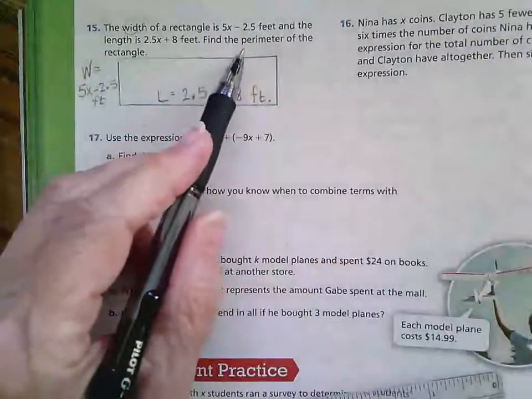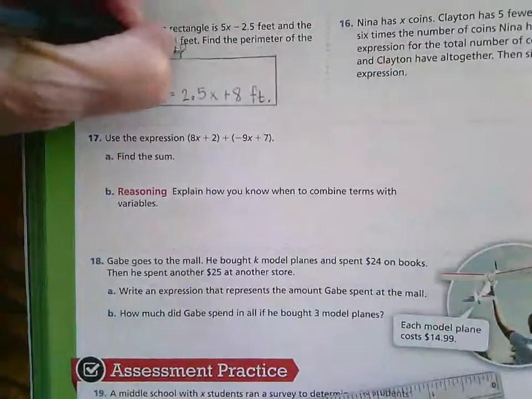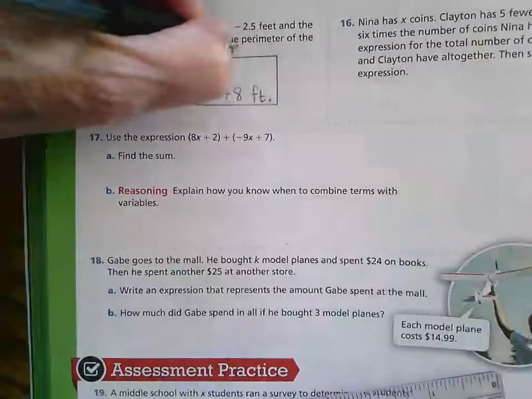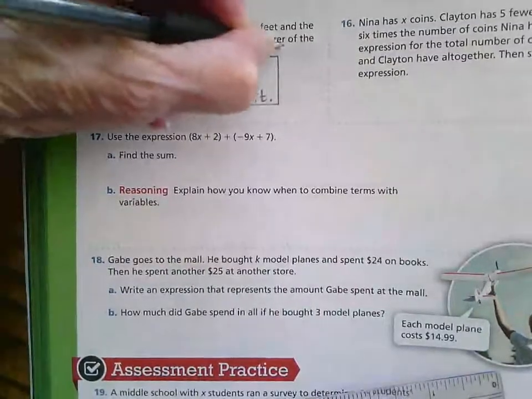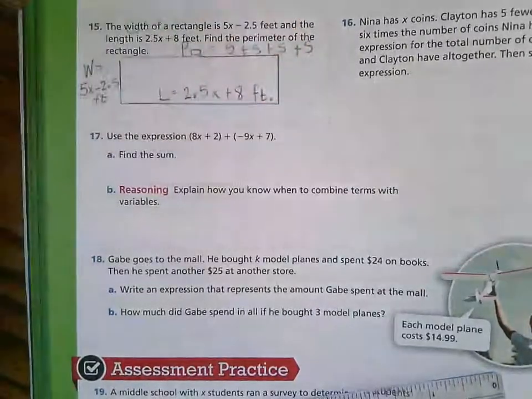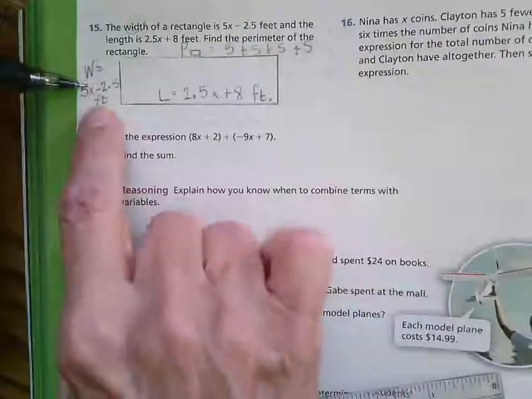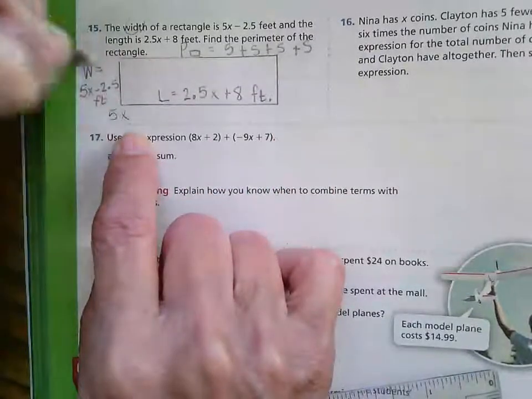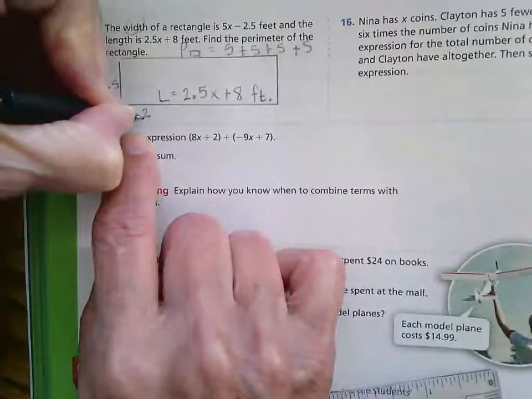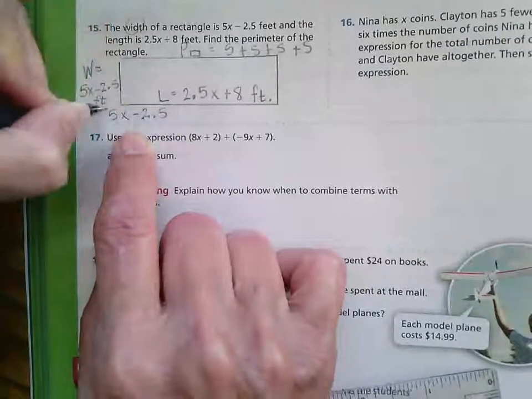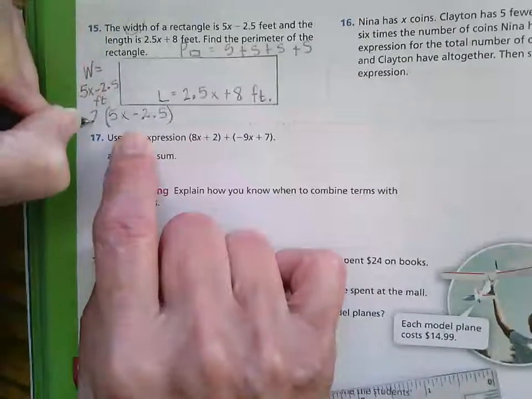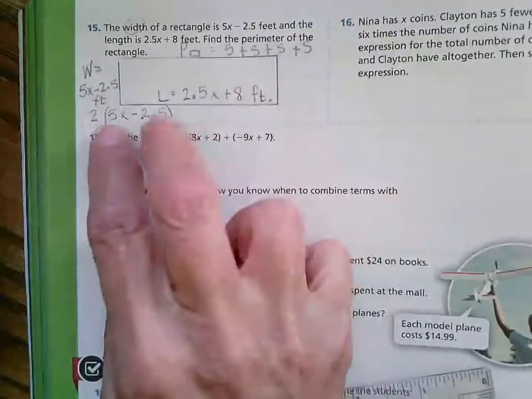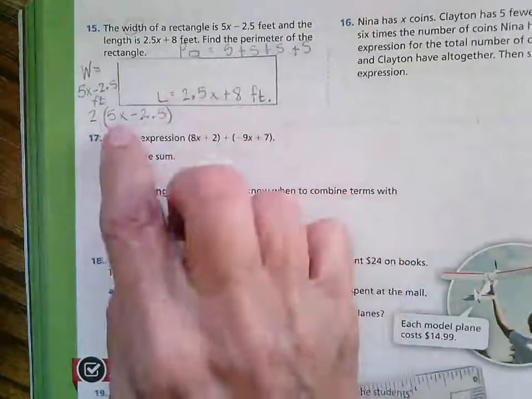So to find the perimeter, we add all the sides up. So the perimeter of this rectangle would be side plus side plus side plus side. So the perimeter is going to be, we have 2 widths. So I'm going to take 5x minus 2 5/10, and I'm going to multiply all of that by 2, because there's two widths. There's this one and that one. You could also represent this just as repeated addition.